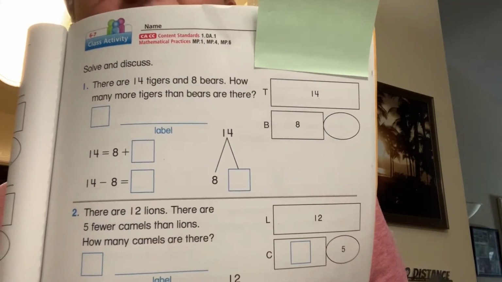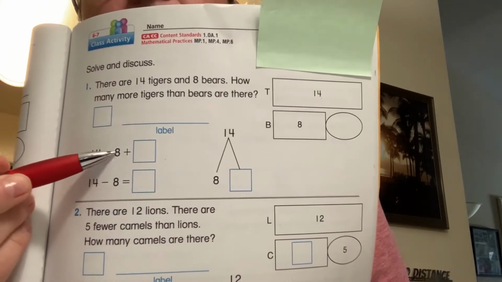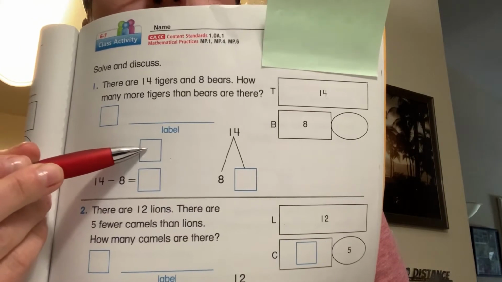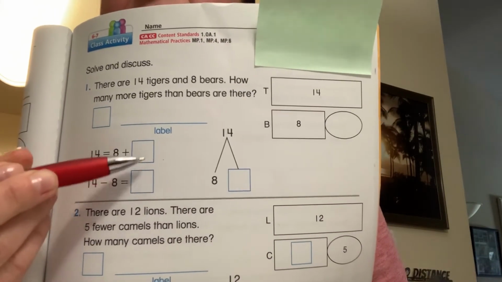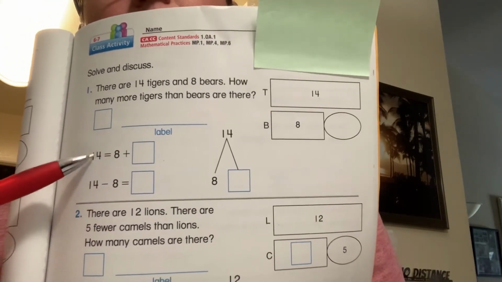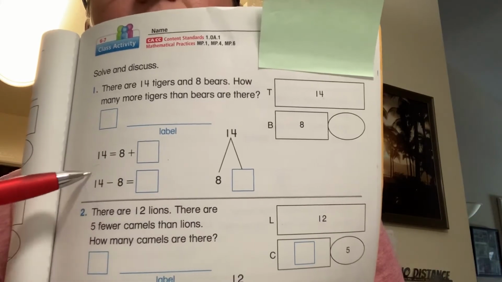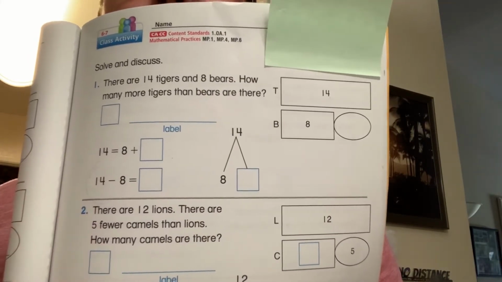No matter what, this number here is going to be the same number, right? So if we know 8 plus this number equals 14, 14 minus 8 equals that same number, right? The two smaller numbers equal the greater number. When we subtract, the greater number is always in the front where we subtract the lesser number.